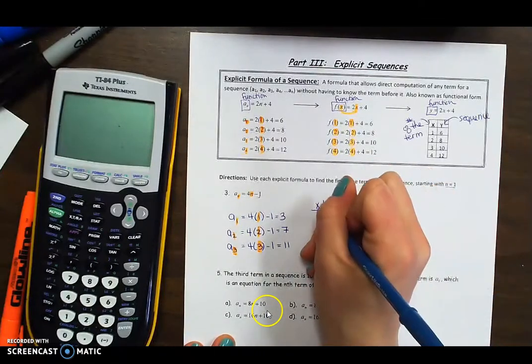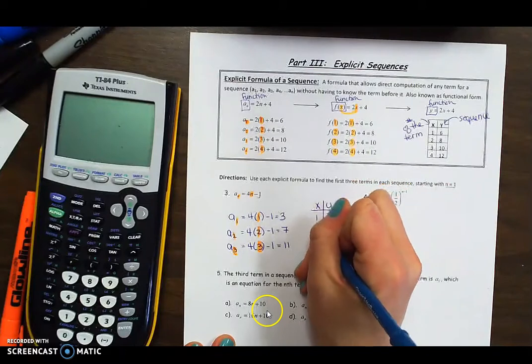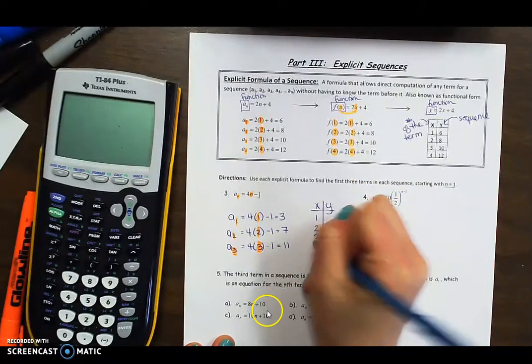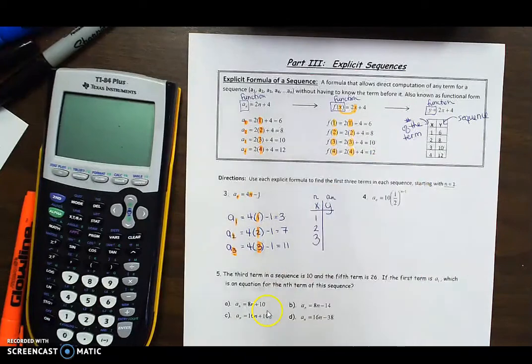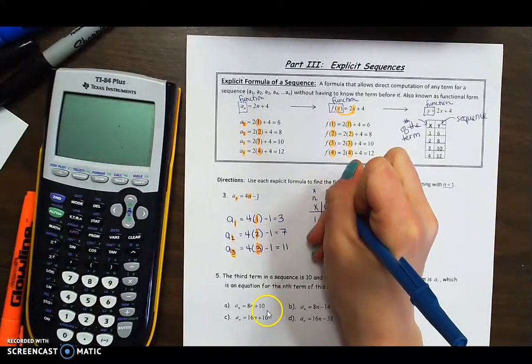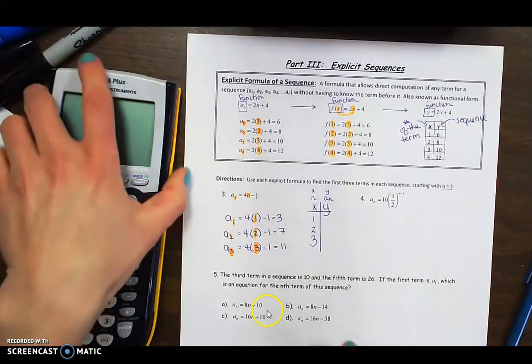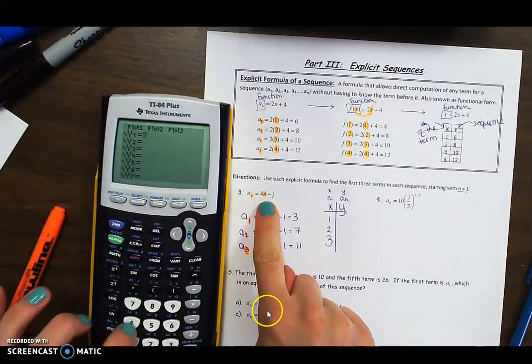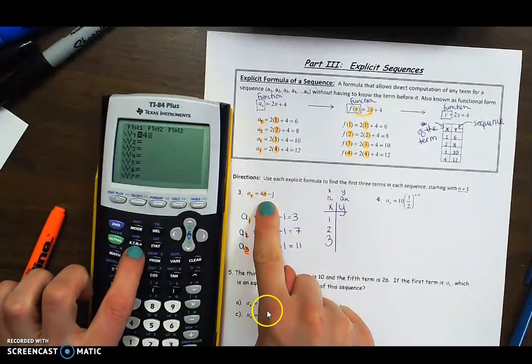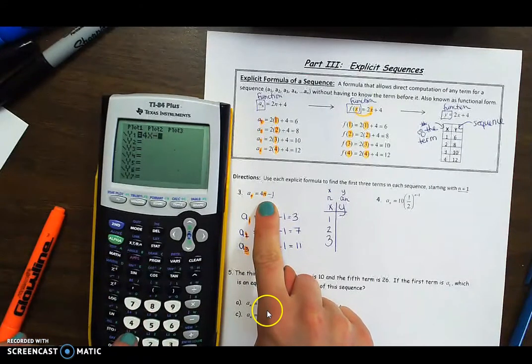So as a reminder, this is going to be your number of terms. So 1, 2, and 3. This is the same thing as your n, and this would be your a sub n, similarly to your x and your y. So let's go ahead. We're going to go to our y equals, and let's type in this formula. So 4, now n is the same thing as x, so we type in x minus 1.